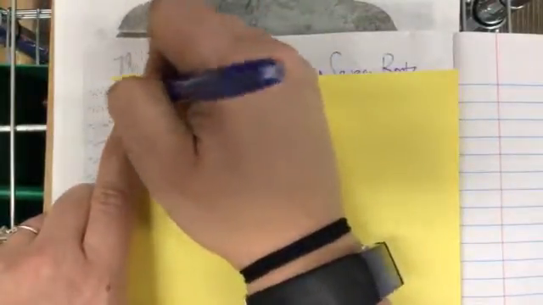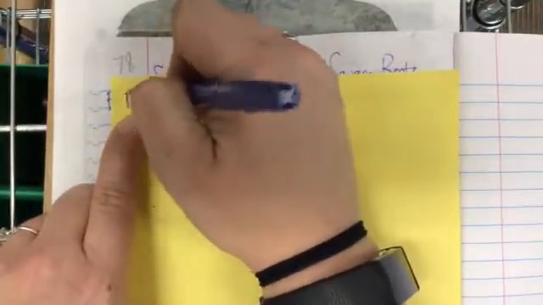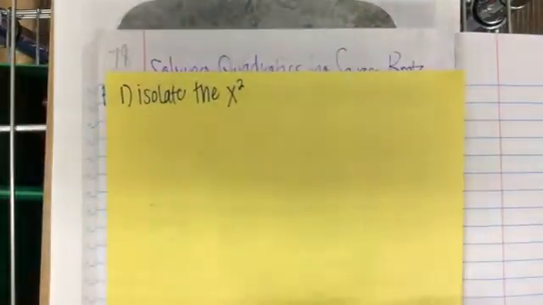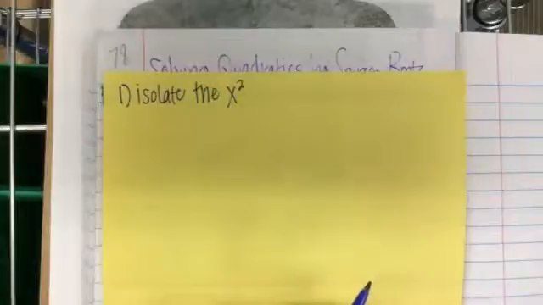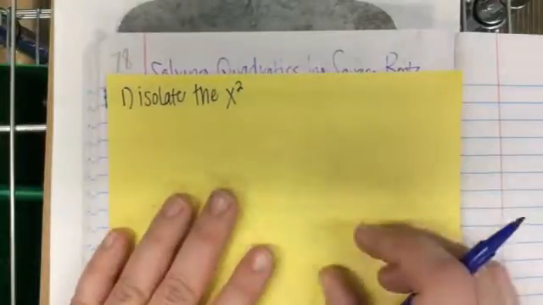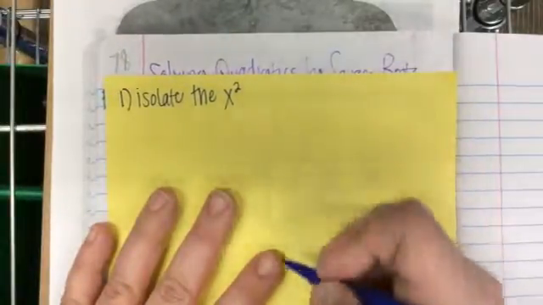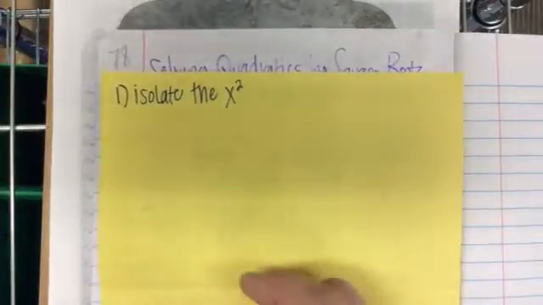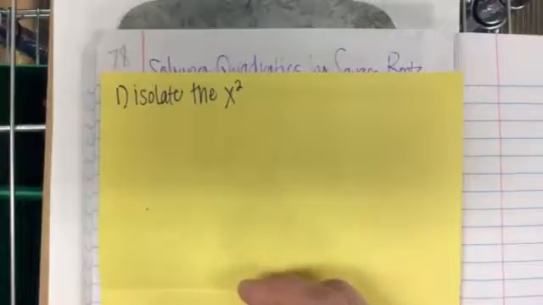Number 1 is to isolate the x squared. What does it mean to isolate something? Separate, get it by itself.